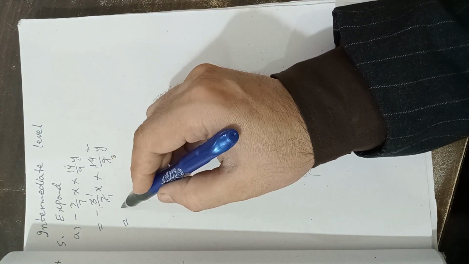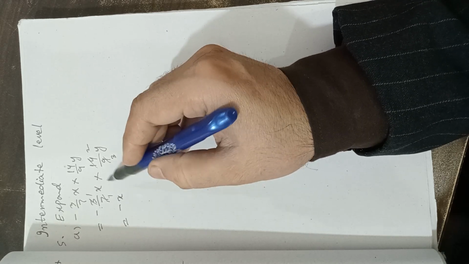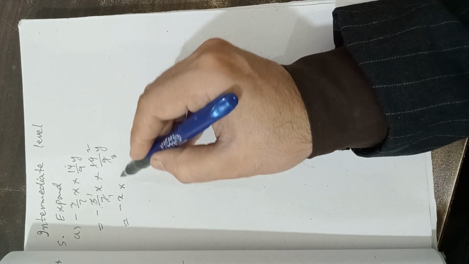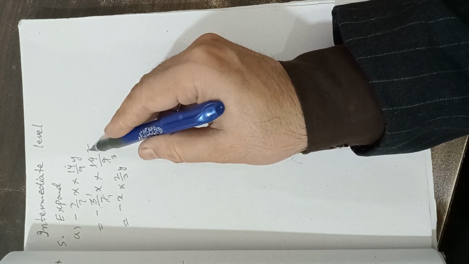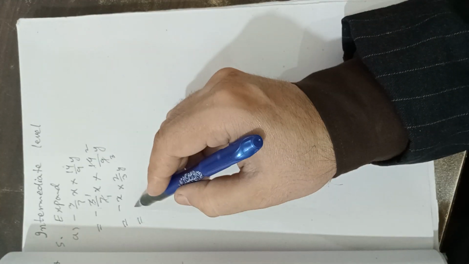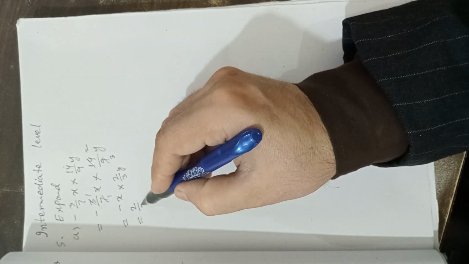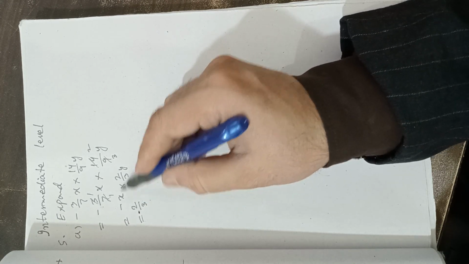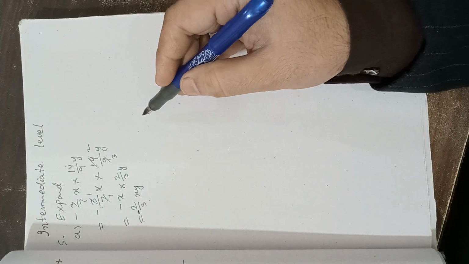So minus x from here, and multiply by 2 over 3y from here, and you can write it in the simplified form as minus 2 over 3 x multiplied by y. This is the answer of A part.